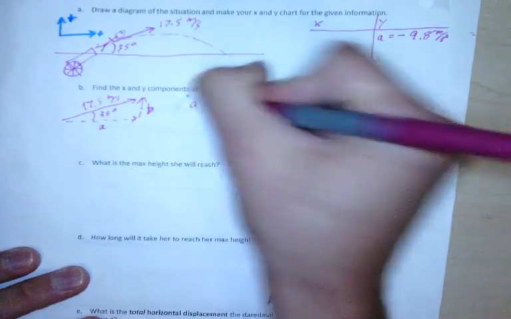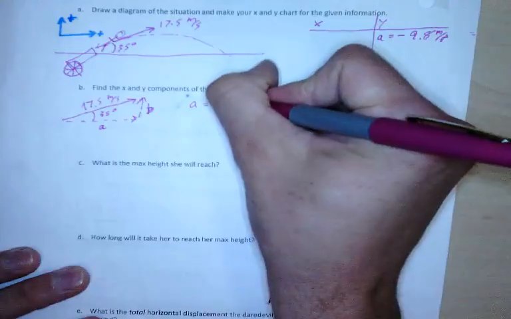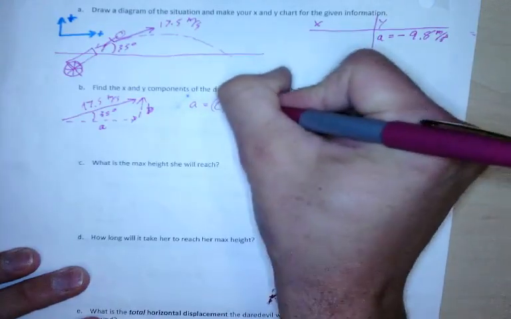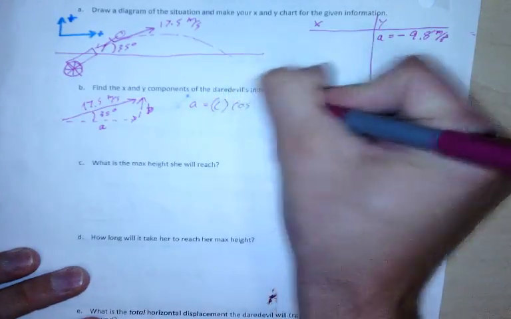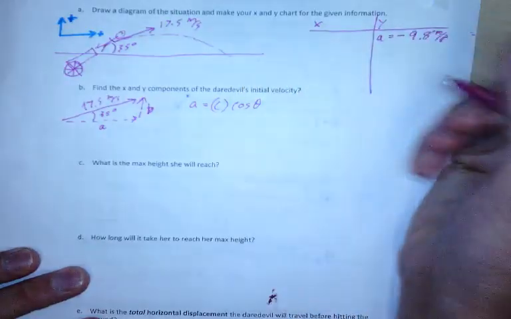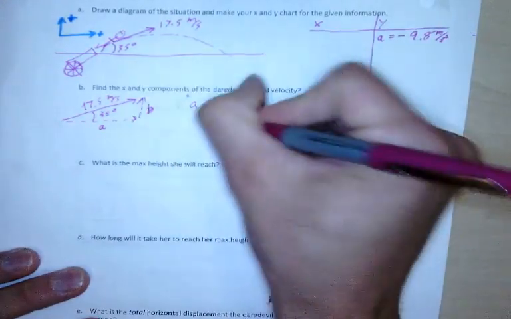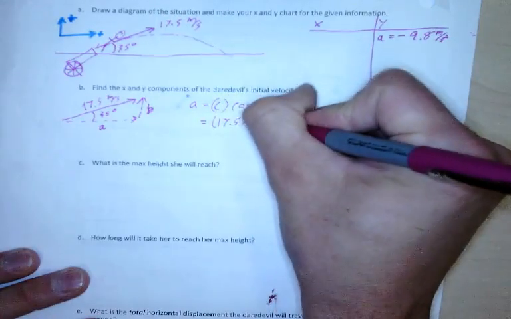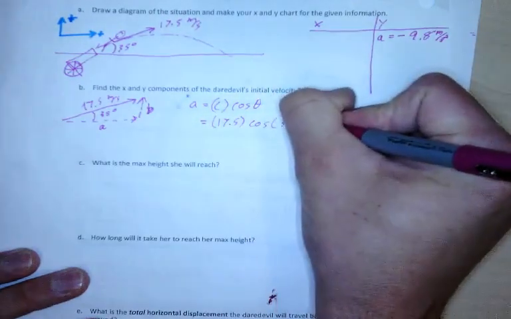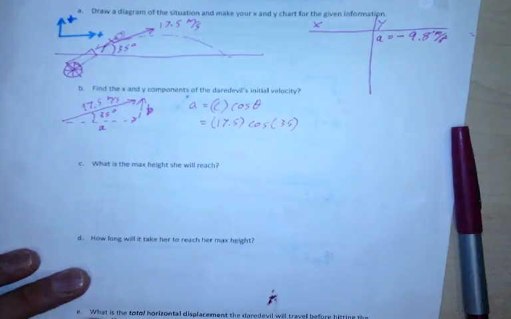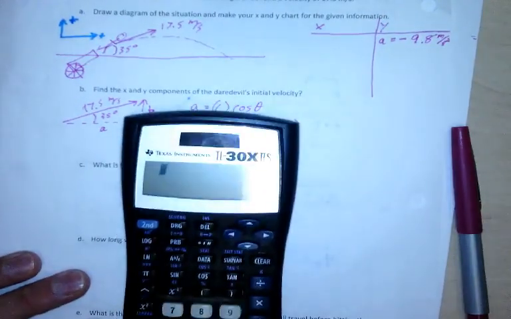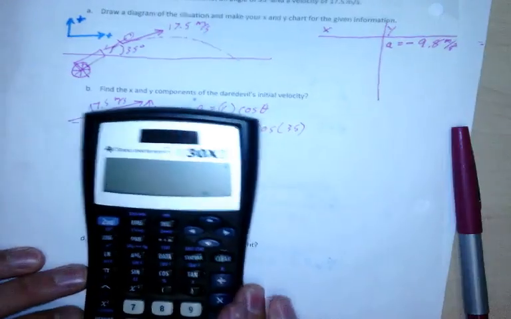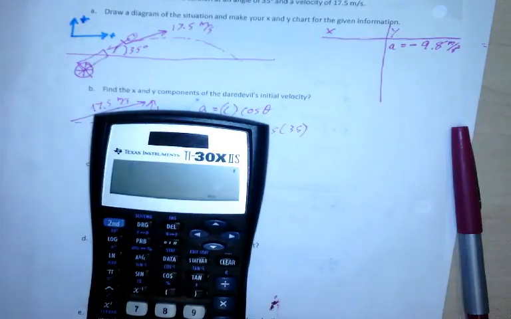So the first one I'm going to do is A equals C cosine theta. So when I plug that in, C is 17.5, and then cosine of 35. You'll need to be careful of how you put it in your calculator, but basically most calculators, you just put it in the way they look.